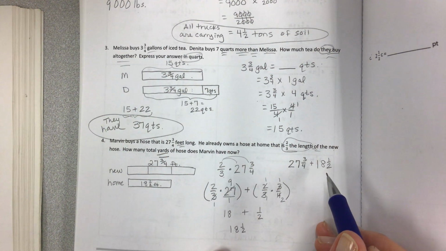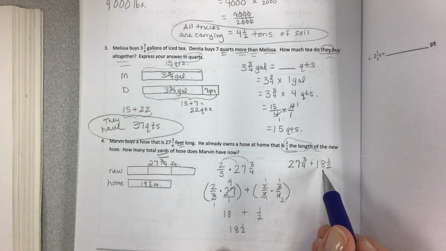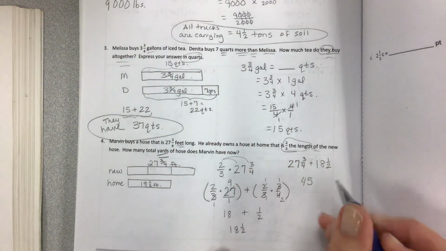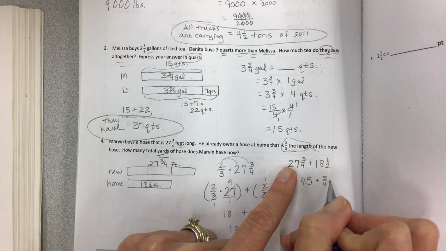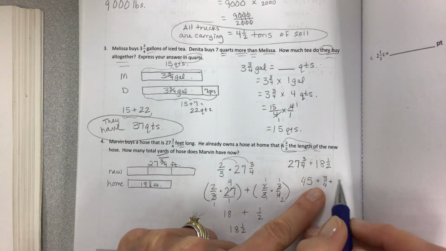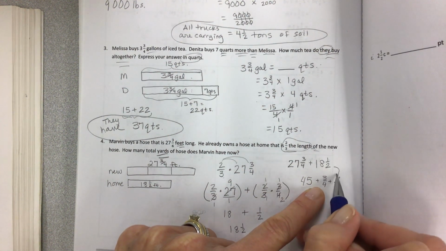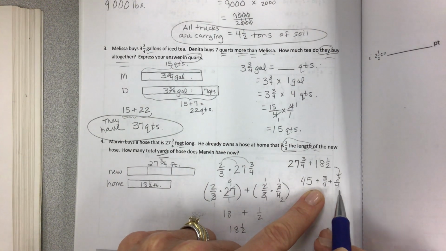So, I'm sorry, 47. 27, 37, 47. 47, not 57, and then minus 2, so that would be 45. And I need to have 3/4 plus 1/2, but I'm going to change 1/2 to 2/4 because I have to have a common denominator before I can add or subtract.